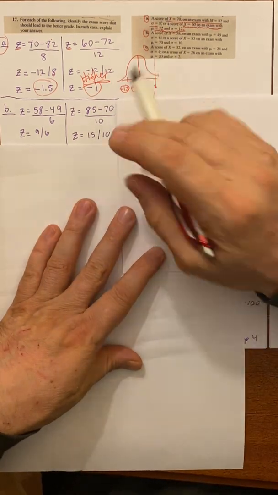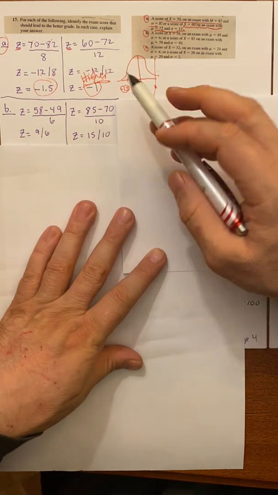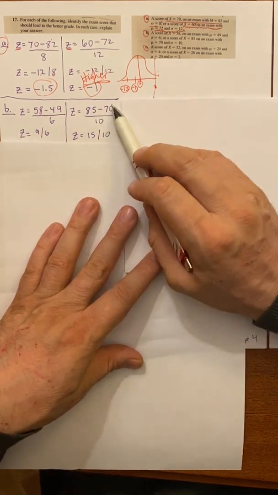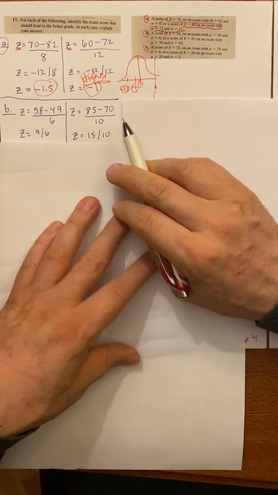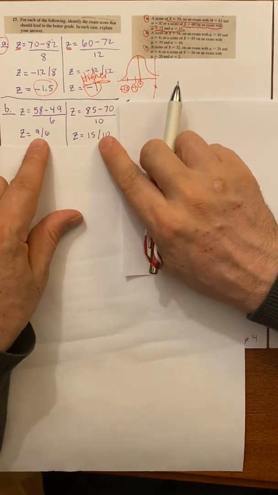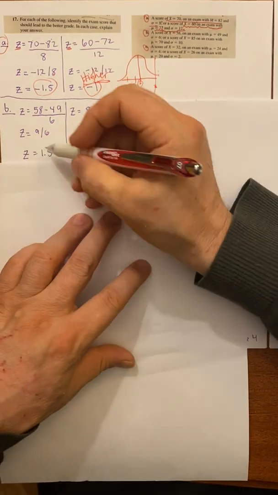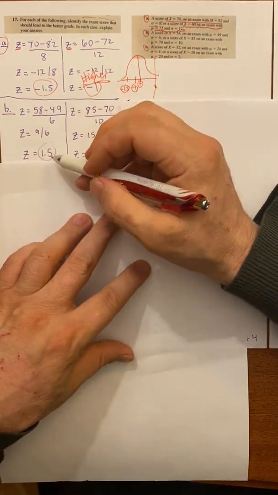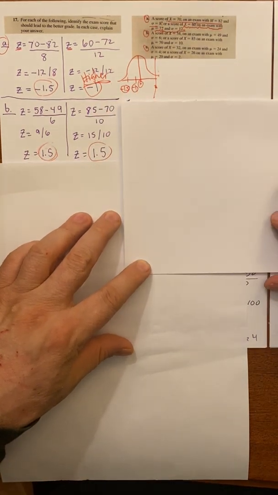For the student on the left, we said 58 minus 49 is 9 over 6. And for the student on the right, 85 minus 70 gives you 15 over 10. So each of these is a division problem that will give us a z. Both students got a 1.5. So what does that mean?